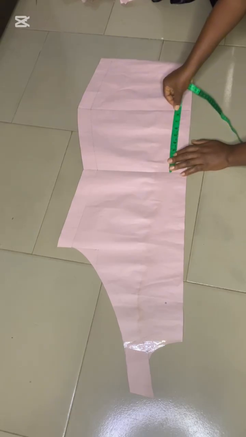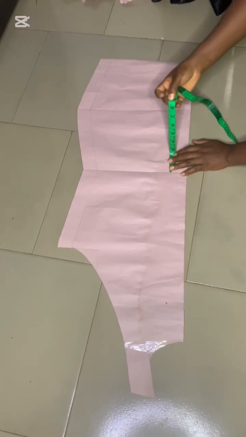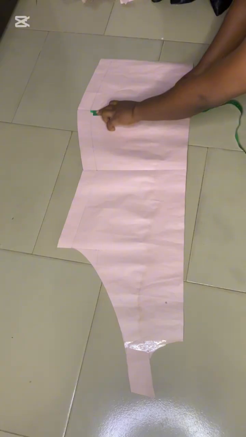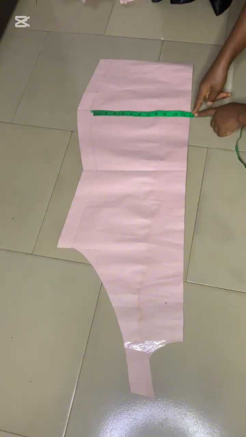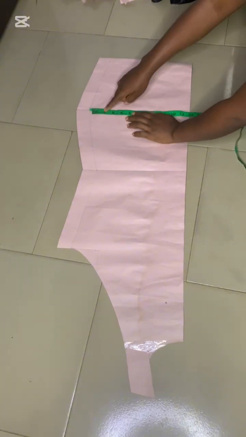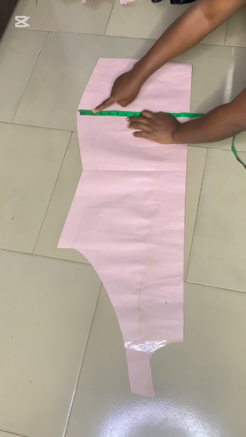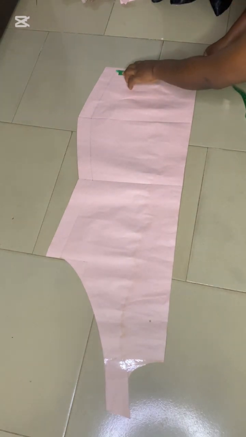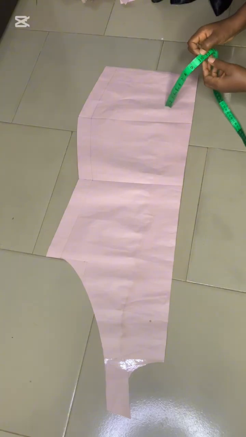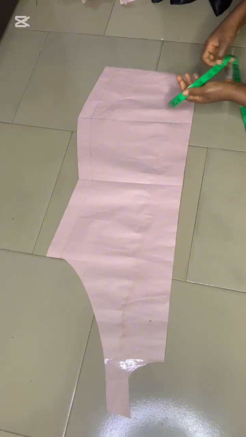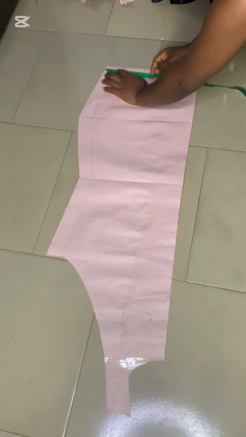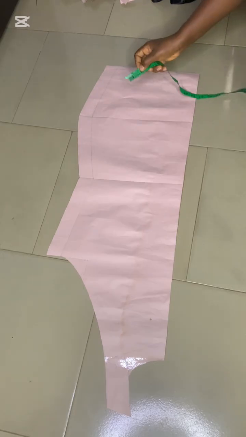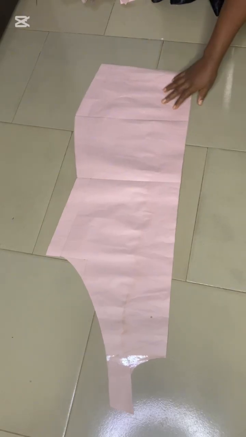So here, just measure from your waistline, just measure your hip measurement minus 1.5 inch, and place it on your hem, on the length of your gown, your short gown. Then add an extra 1.5 inch for seam allowance, just like your normal basic body for a dress.